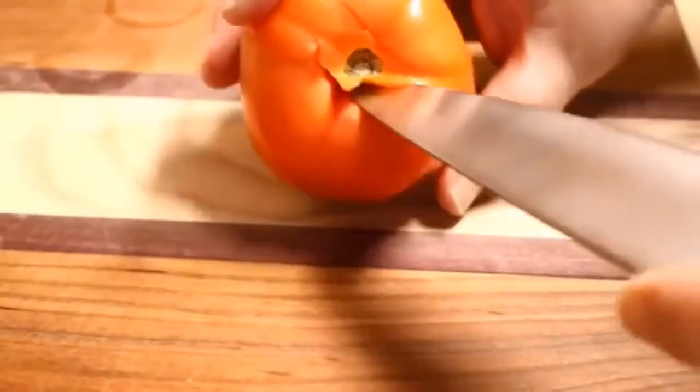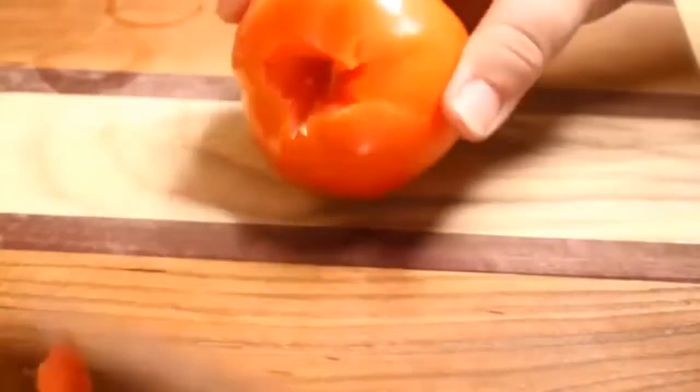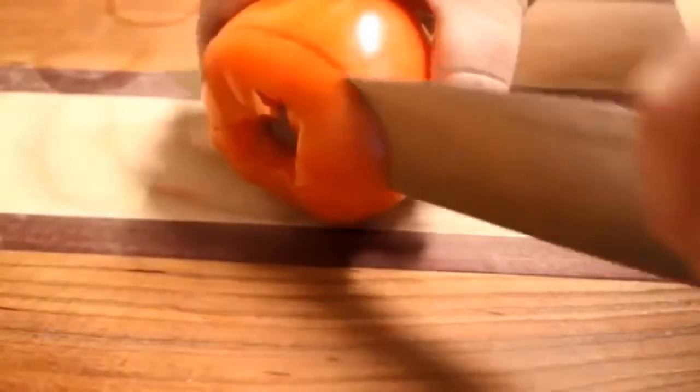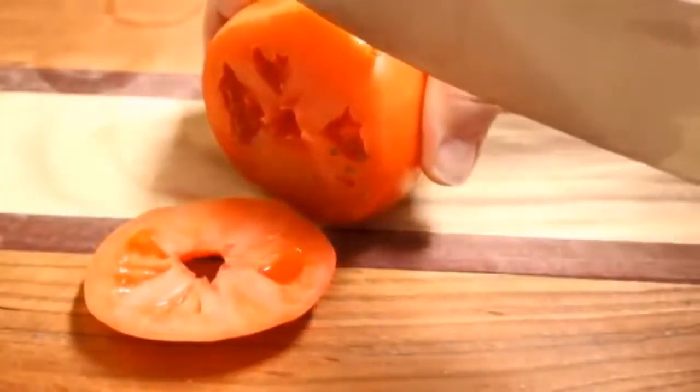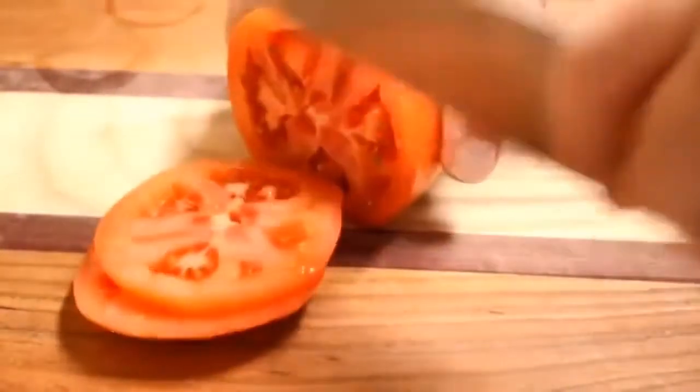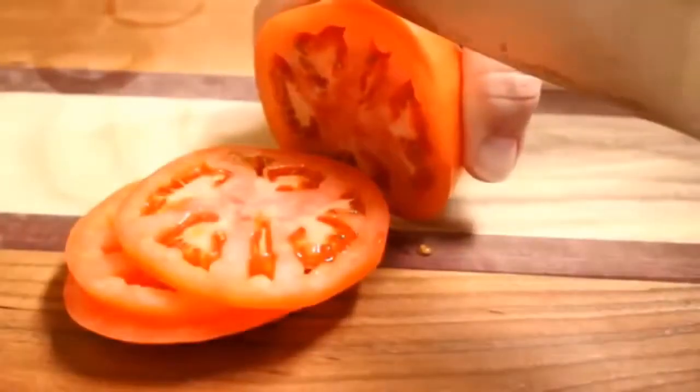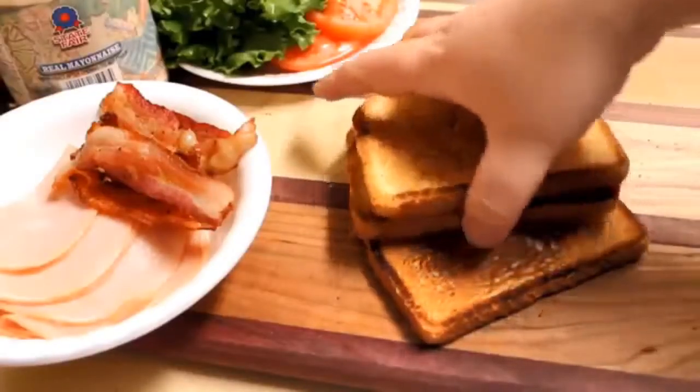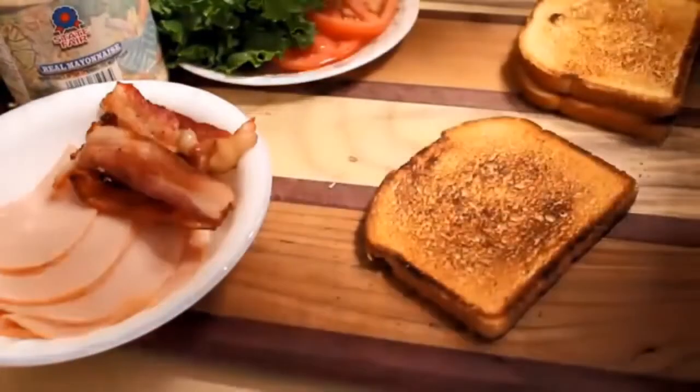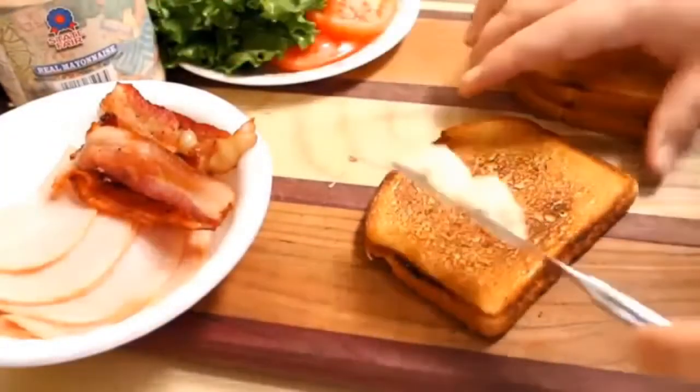Next, I'm going to take a tomato and cut the core out of this and get rid of it. I'm going to slice this into thinnish slices, maybe just about 1/4 of an inch or so. You don't want them too thick because this is going to be quite a thick sandwich anyway. Next, I took 3 pieces of bread and toasted those off camera because you don't need to watch me toast bread.